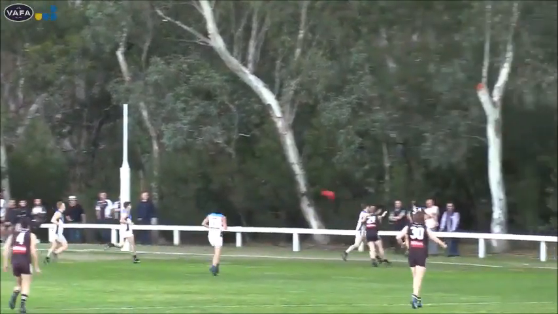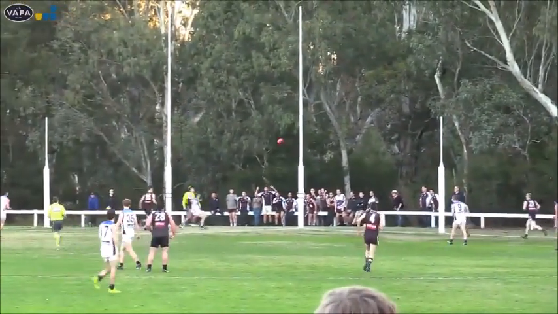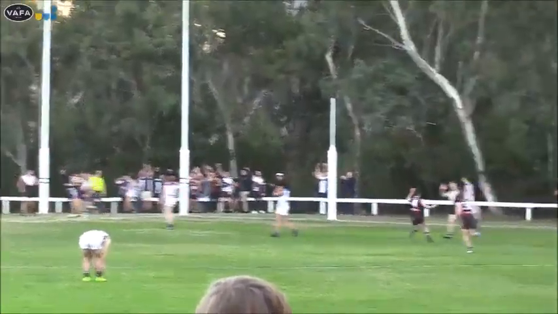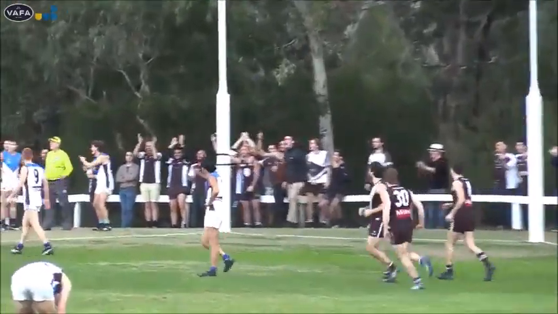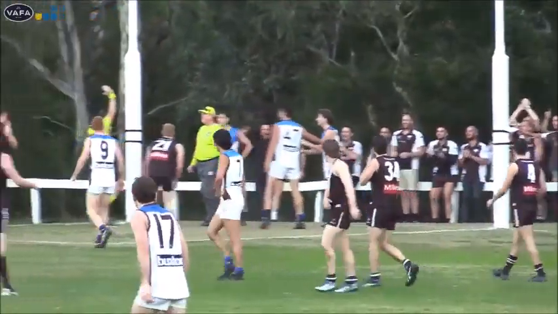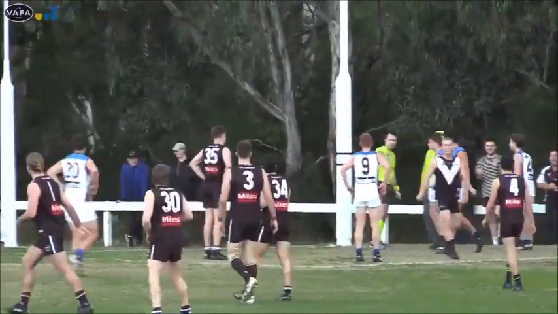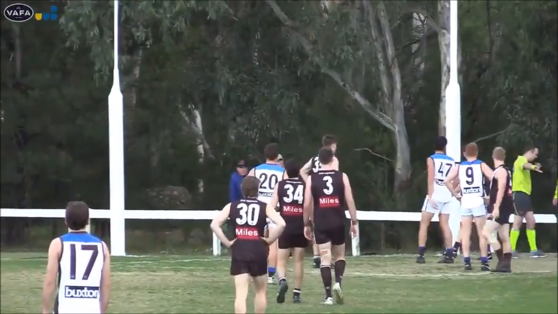Today we're looking at a dark day in Australia's recent history, Election Day 2019. Bit of uncertainty here. So in this case we need to blow time on, the clock's still running. Escort the goal umpire back to the scoring line, clear all the players out.